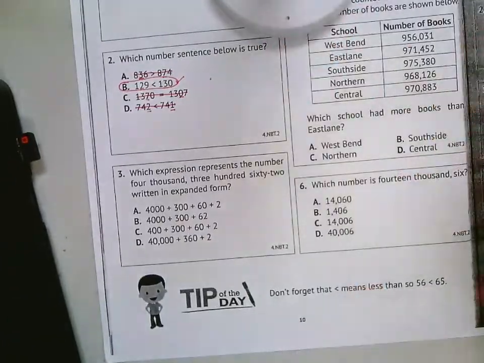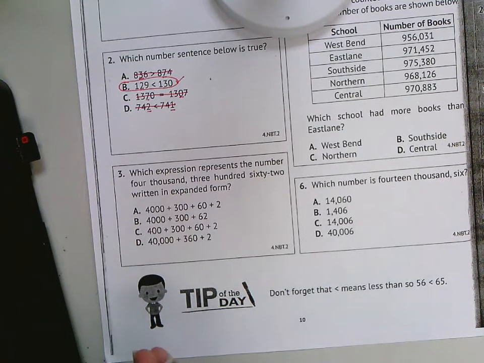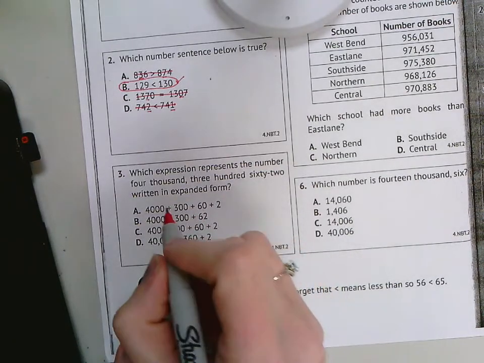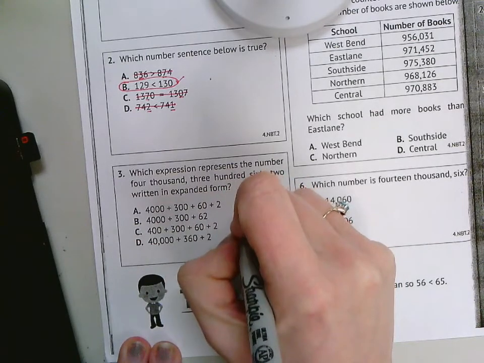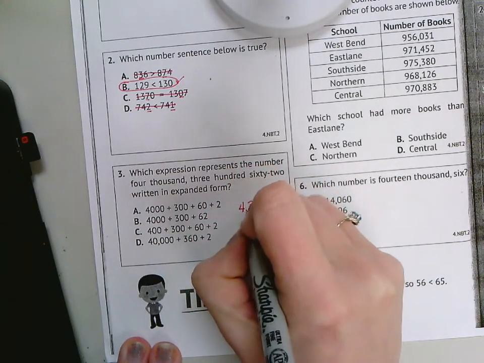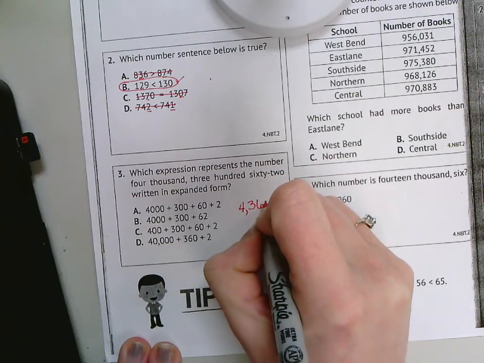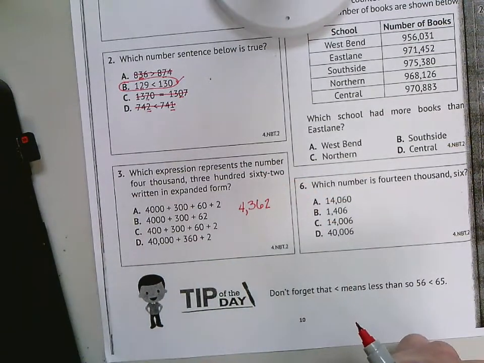Number 3. Which expression represents the number 4,362 written in expanded form? I think it's easier to take the word form and put it in our number form. So I'm going to do that first and then I'm going to expand it. So, 4,362. And now I need to see which one that matches.